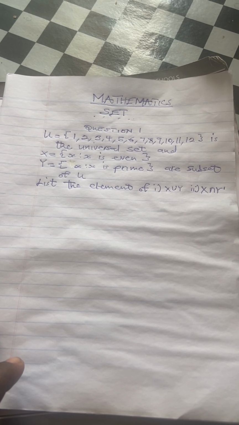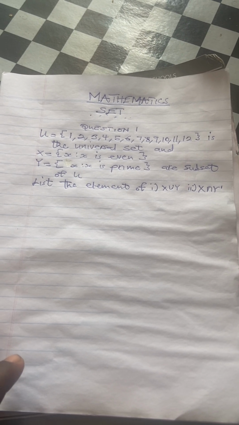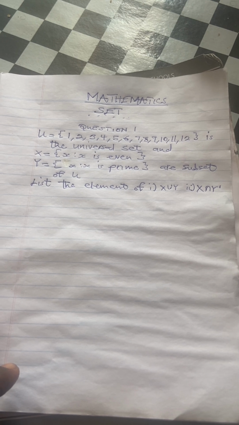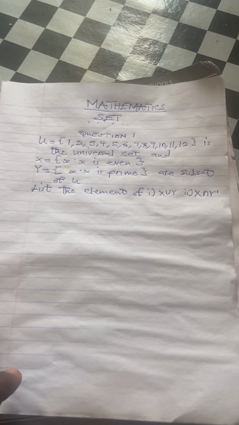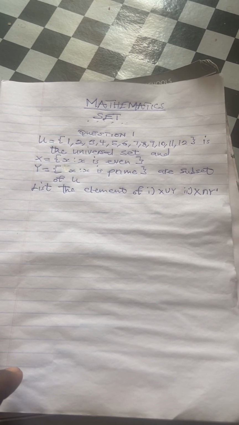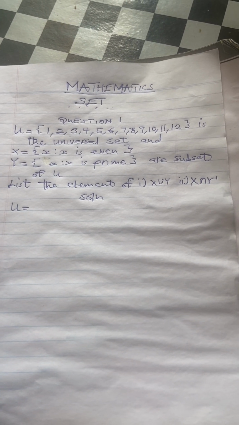List the elements of (i) X union Y, (ii) X intersection Y complement. So that's the problem. So first of all, we're supposed to write the universal set.